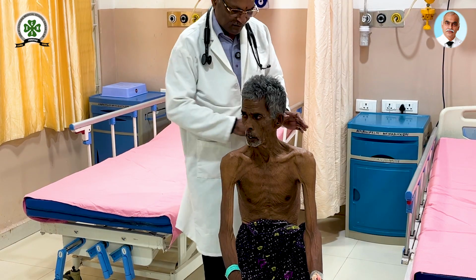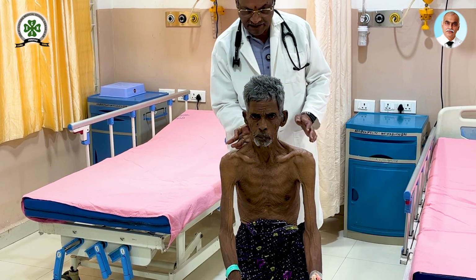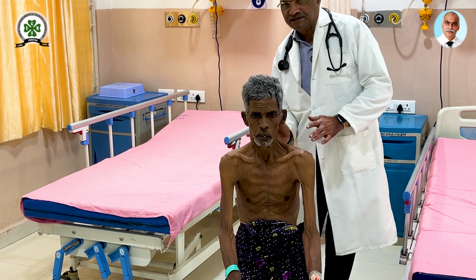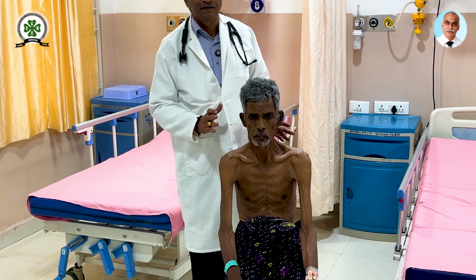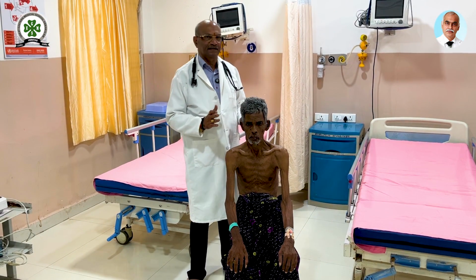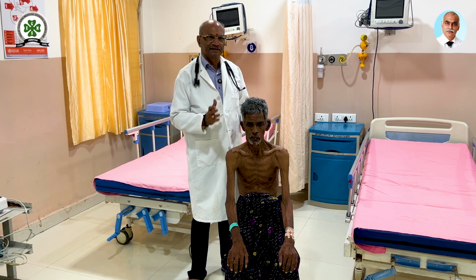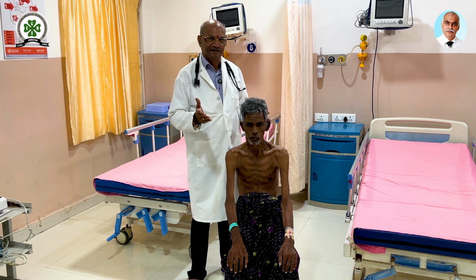Likewise on the posterior side also you will do this while he is uttering the word. Likewise we will see the difference. So that's about the vocal fremitus test. There are certain conditions where you will see the vocal fremitus diminishing. In certain conditions we will see the vocal fremitus increasing.